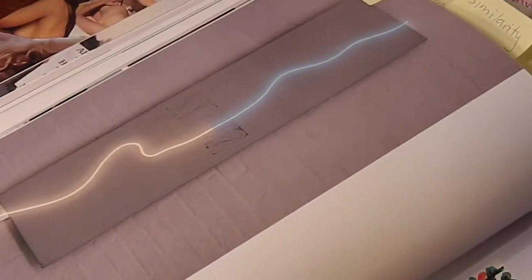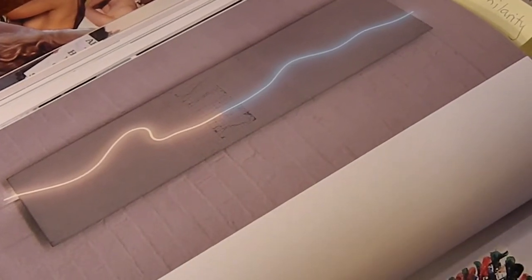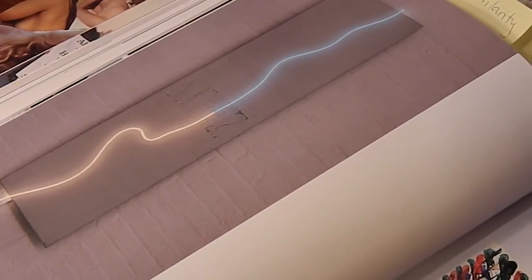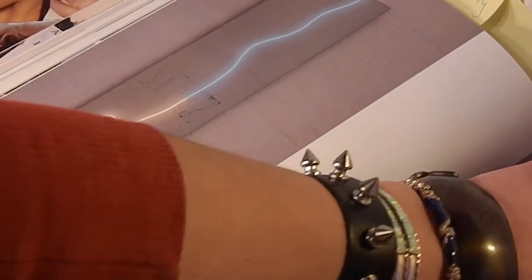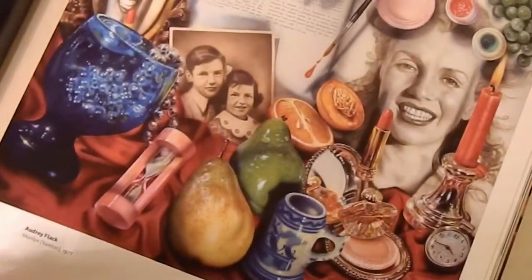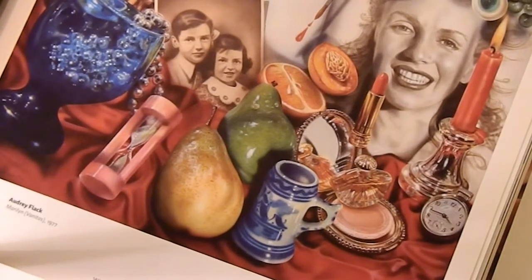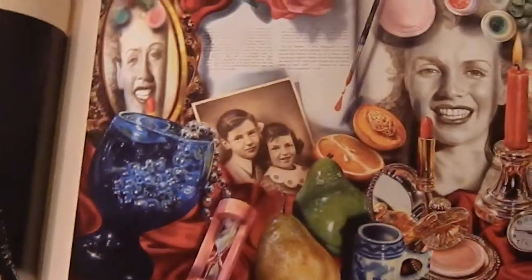Common fate. Lines that move in the same direction appear to be related. This is Rita Dona's contour. Okay. Here we have Andrea Flank's Marilyn Vanitas from 1977. There's a lot of great things to see in this.